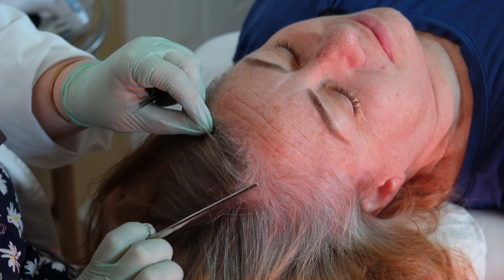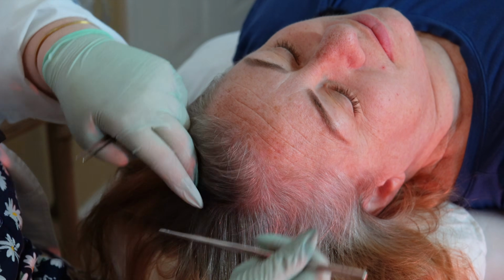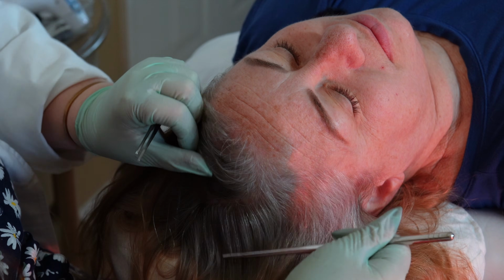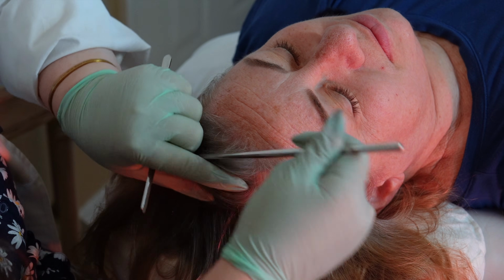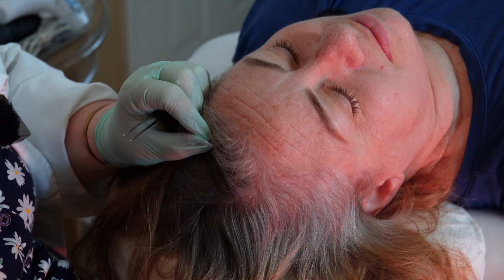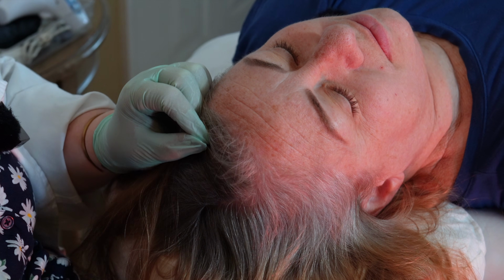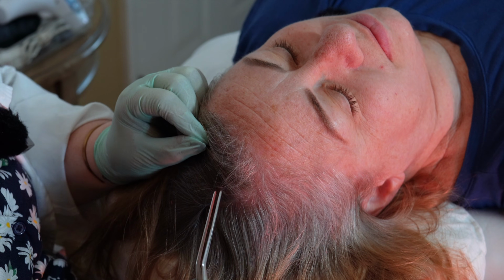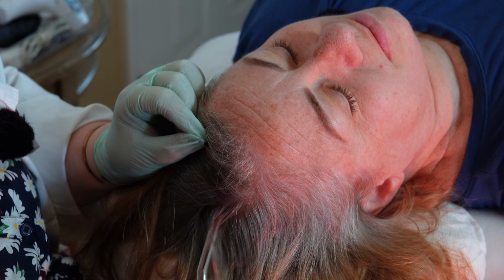So now that we have a slightly parted line, we are going to obtain a sample of one singular hair strand directly along the parted line.